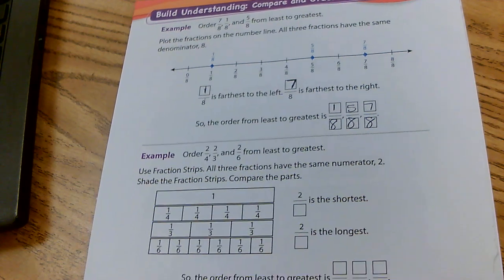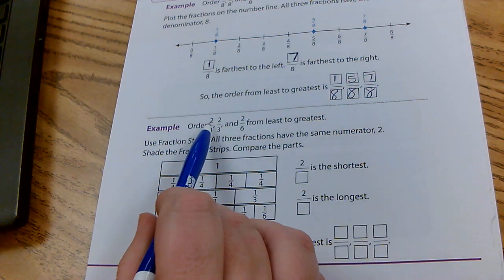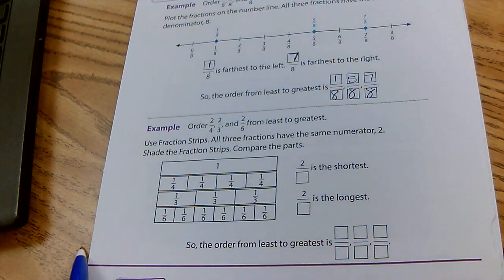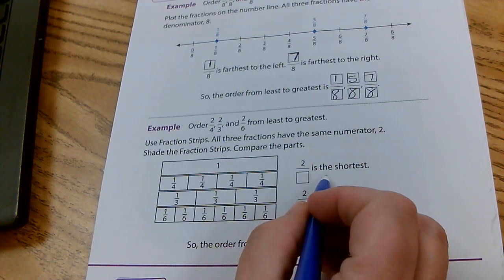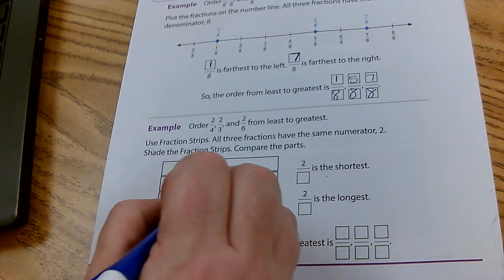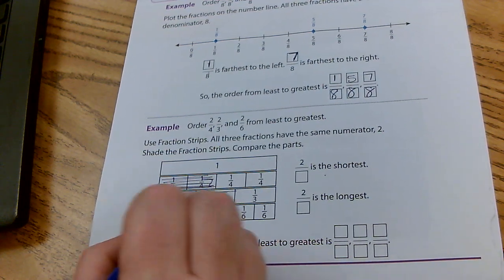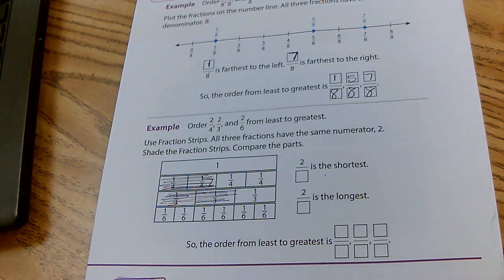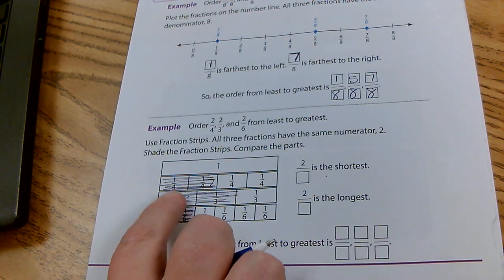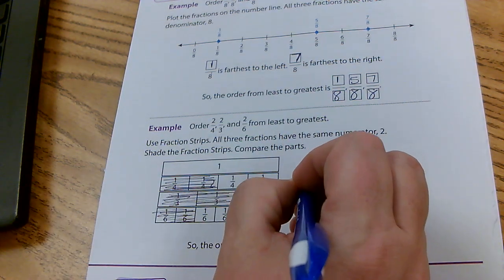All right, so let's look here at a fraction strip, and we're doing our fractions: 2/4, 2/3, 2/6. If I color in 2/4, 2/3, and then 2/6, which one is the shortest out of these fraction strips? Which one is the shortest? Well, it would be 2/6.